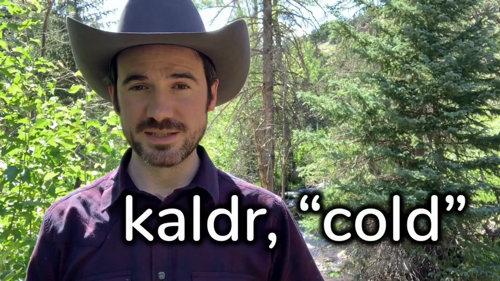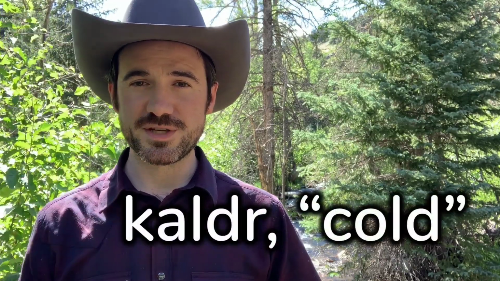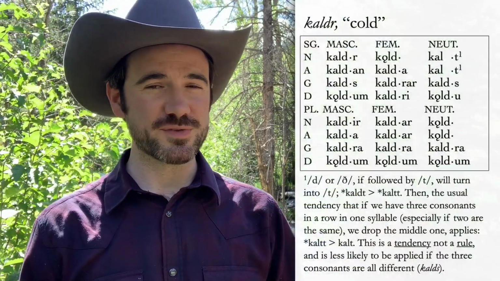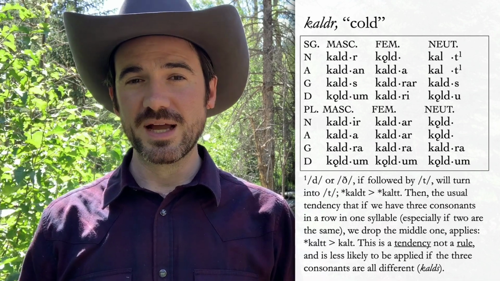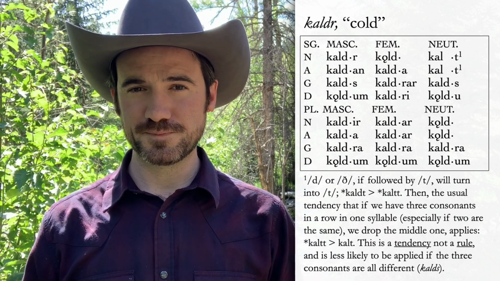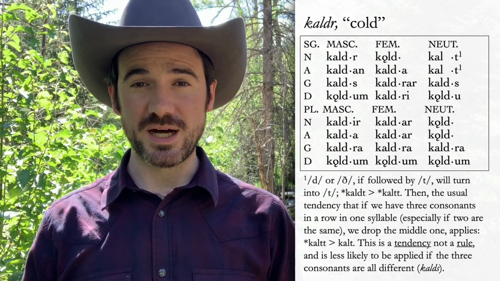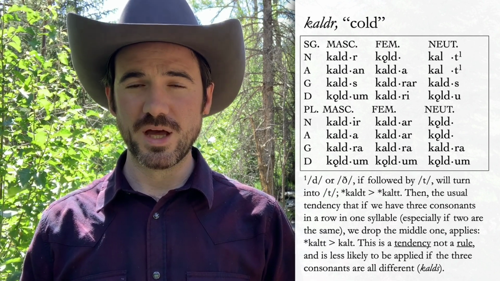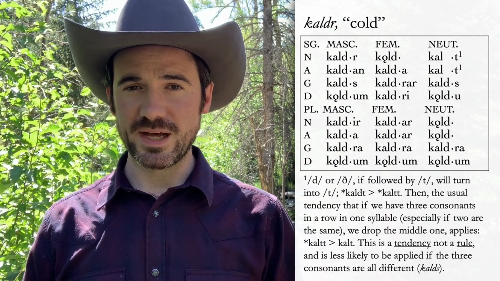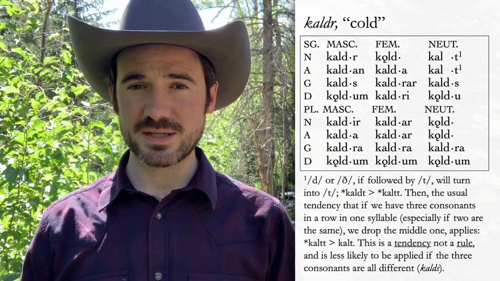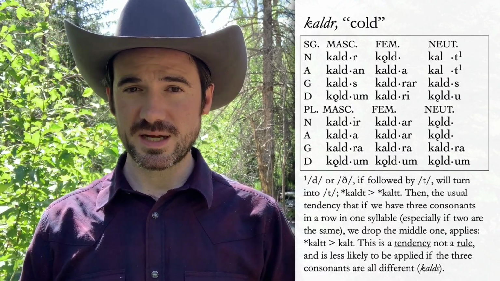Let's do another one moving down the temperature scale again with kaldr, cold. Pause the video and see if you can do the right endings. All right, the endings that you ought to have gotten are kaldr, kaldan, kalts, köldum, kaldir, kalda, kaldra, köldum. Cold, kalda, kaldrar, kaldri, kaldar, kaldar, kaldra, köldum.